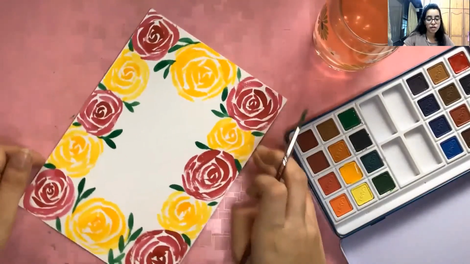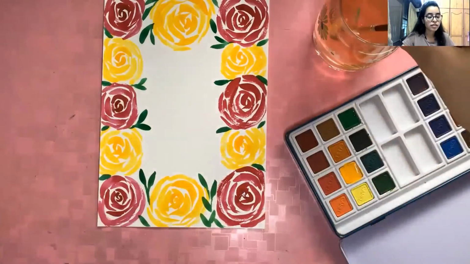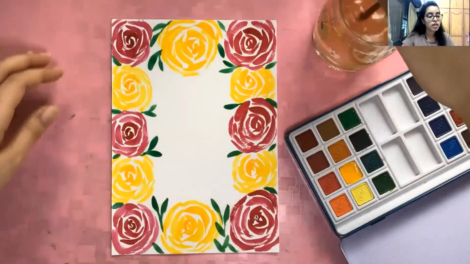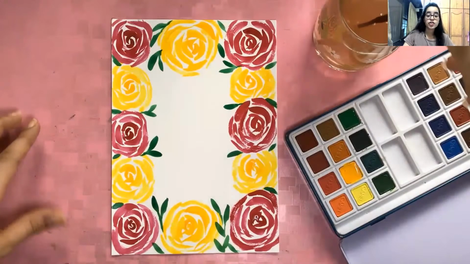I have just created this beautiful frame of roses. I'll just get this brush cleaned. We have just reached the end of this particular class. We have created this artwork. In case you haven't completed it up till now, it's fine. It's totally fine. You can complete it after this class ends. You can continue your job even if this class ends.